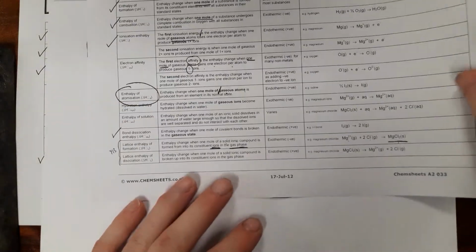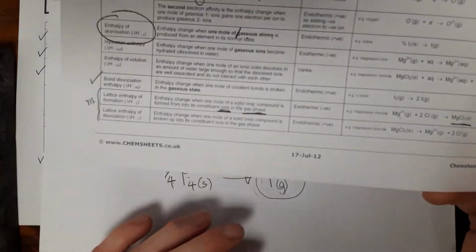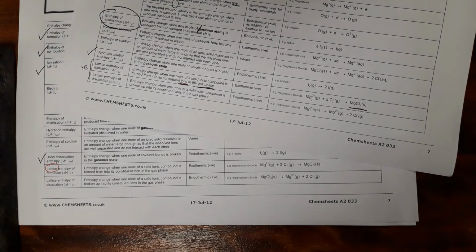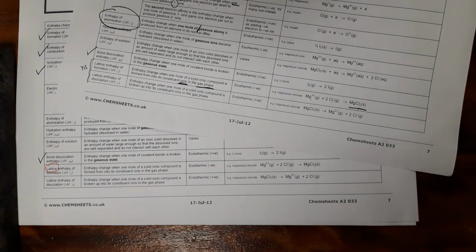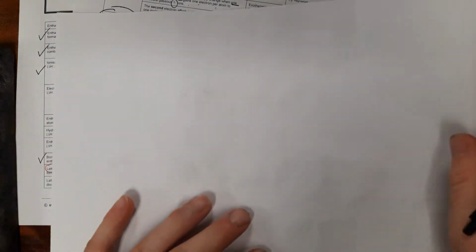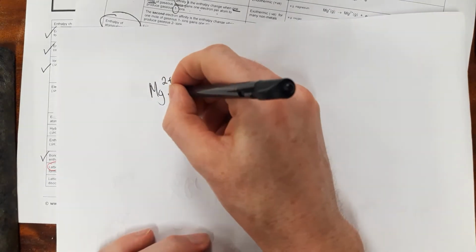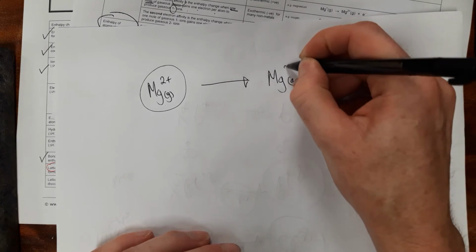Hydration enthalpy is an interesting one, and enthalpy of solution. These are enthalpy changes that we're going to look at in a bit more detail in the next couple of lessons. But let's have a little look at it. Hydration enthalpy is when 1 mole of gaseous ions become hydrated. So you take gaseous ions, so if you've got magnesium, 1 mole of gaseous ions, this is the subject of it, becoming hydrated means that they then become aqueous ions.